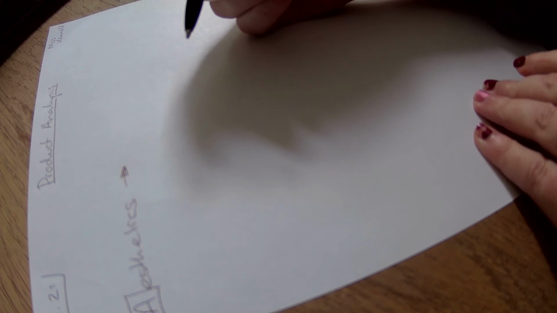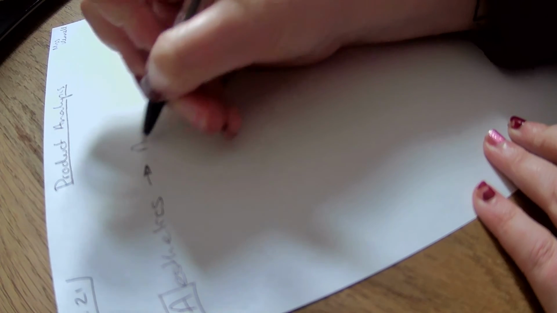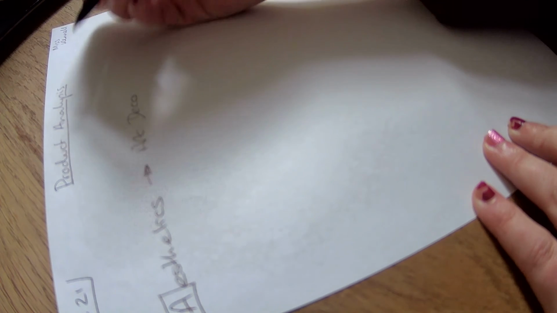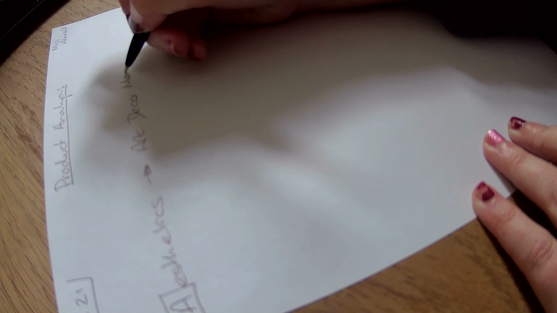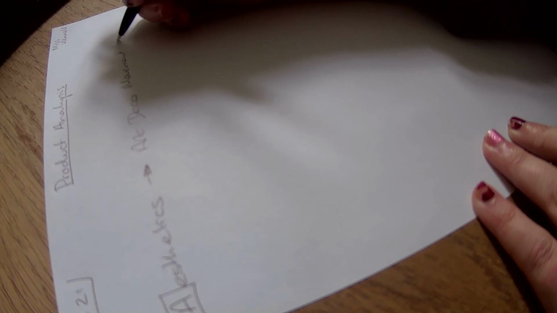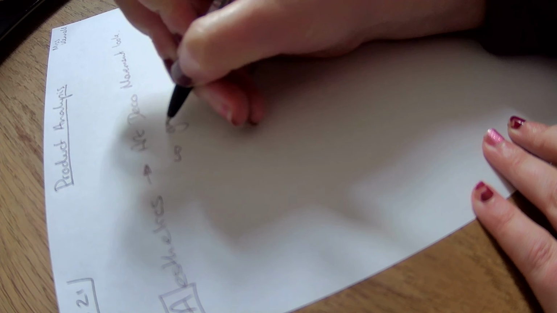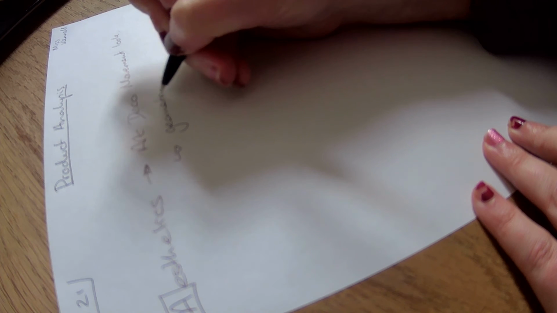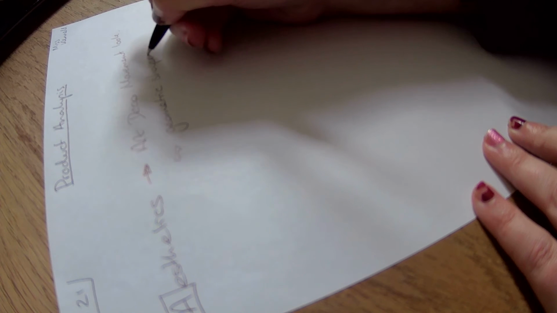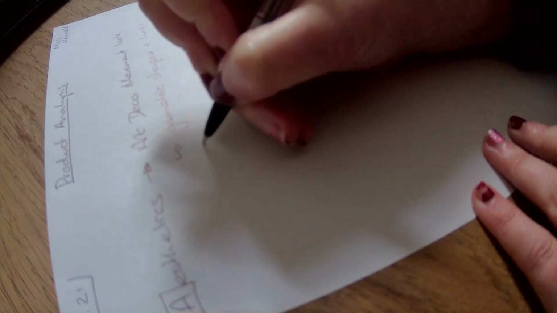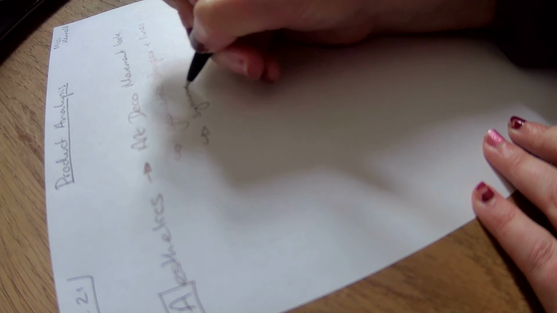Okay, so I'm going to be writing my points in bullet point form, but you guys will need to write full sentences either now along with this video or at the end, summing up your bullet points. So, aesthetics. The product in front of me has the Art Deco movement look to it, which means it includes geometric shapes and lines, and it is also symmetrical.